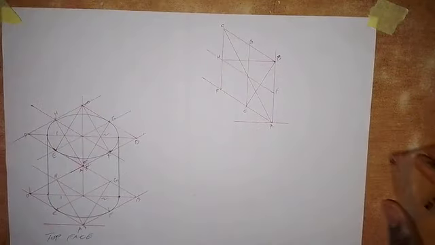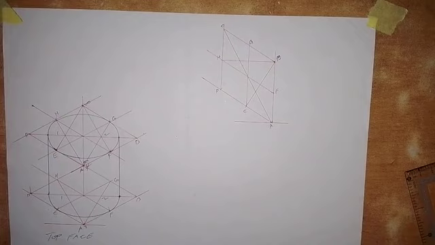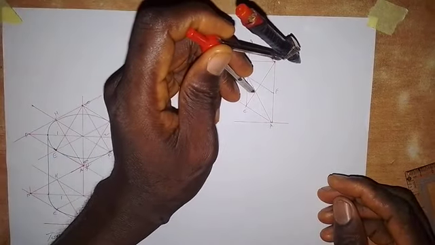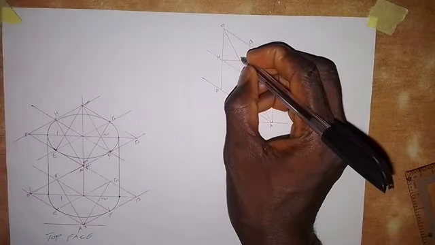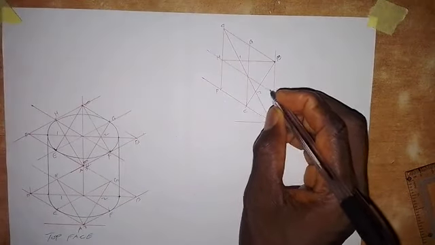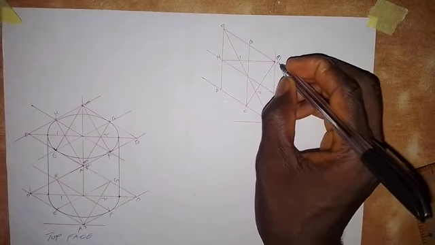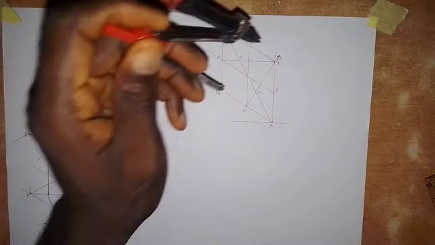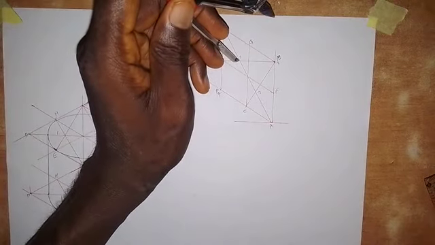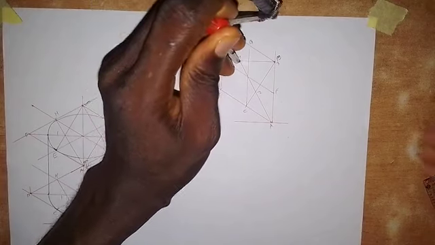Alright, having done this, the next thing that we are going to do is put the midpoint of the compass at this point here. So we have the four centers. This is center 1, this is center 2, here is center 3, and this is center 4 here. Let's start with center 1. Put the midpoint at center 1.